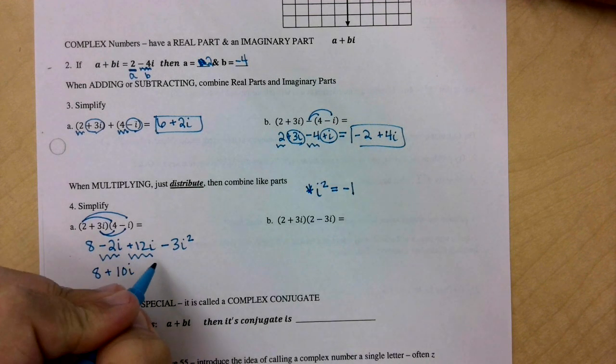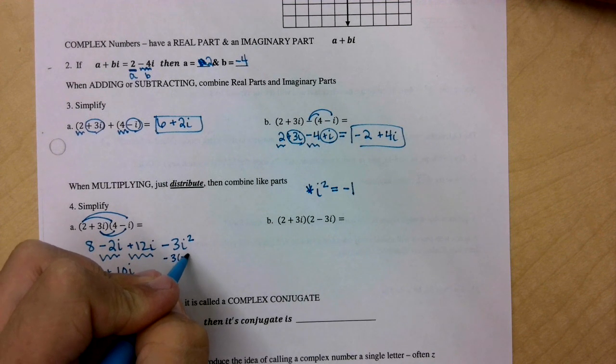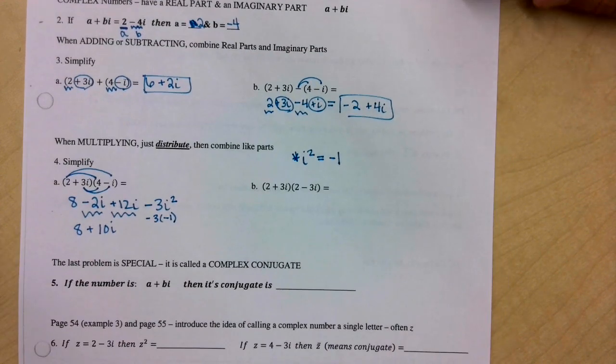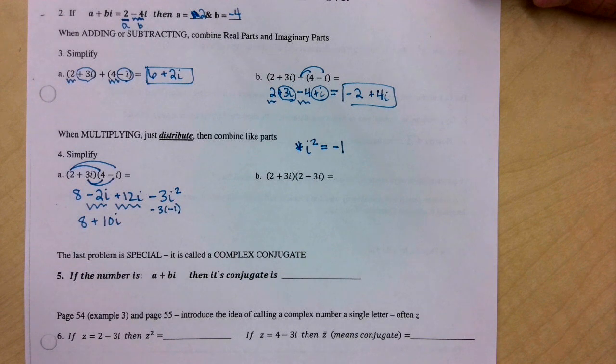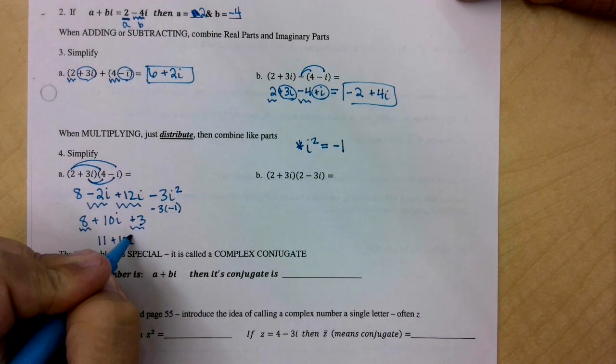Drop down the 8. But because i squared is negative 1, this negative 3 is really being multiplied by negative 1, so that means I'm actually adding 3. So negative 3i squared becomes a positive 3. 8 and 3 are now like terms, so I will get 11 plus the 10i.